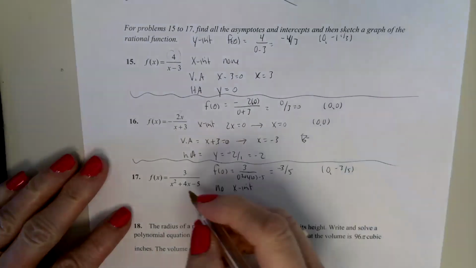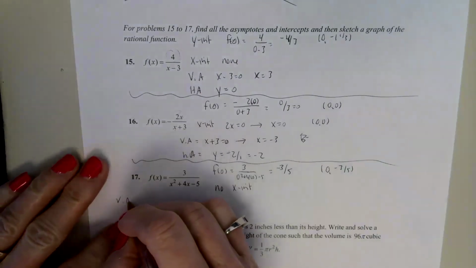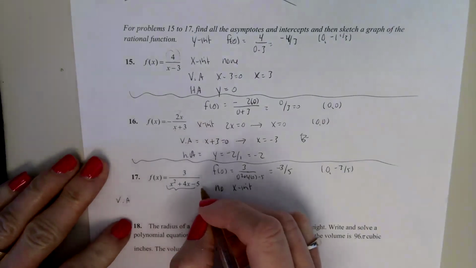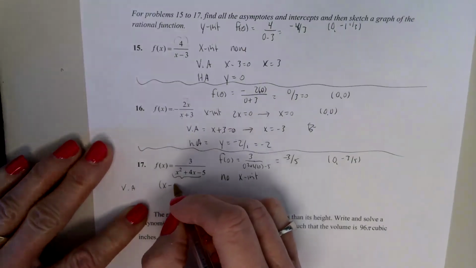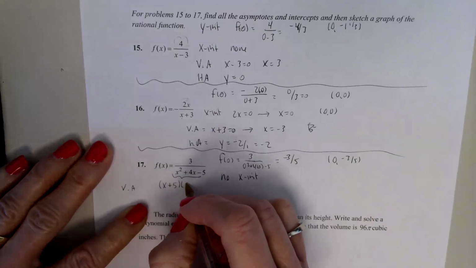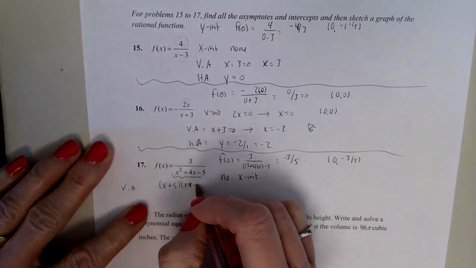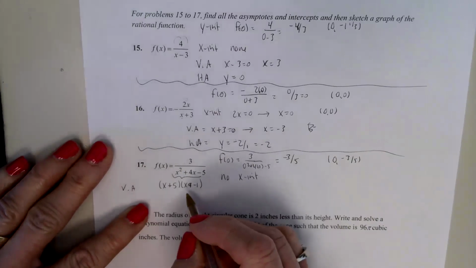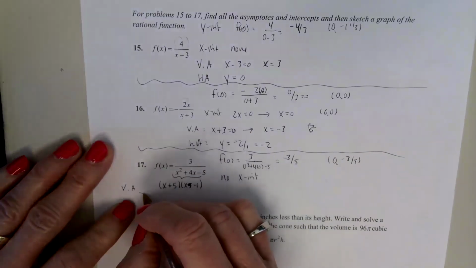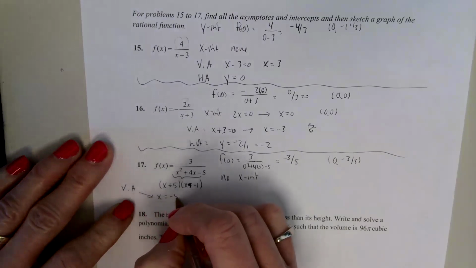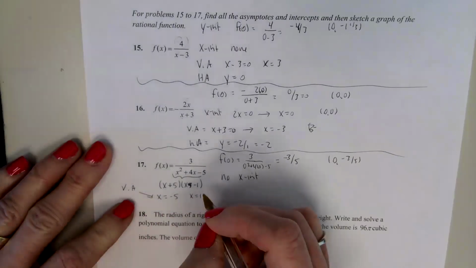And the vertical asymptote, we're going to factor this to see where that equals 0. So that's x plus 5, x minus 1. So we have vertical asymptotes at x equals a negative 5 and x equals a positive 1.